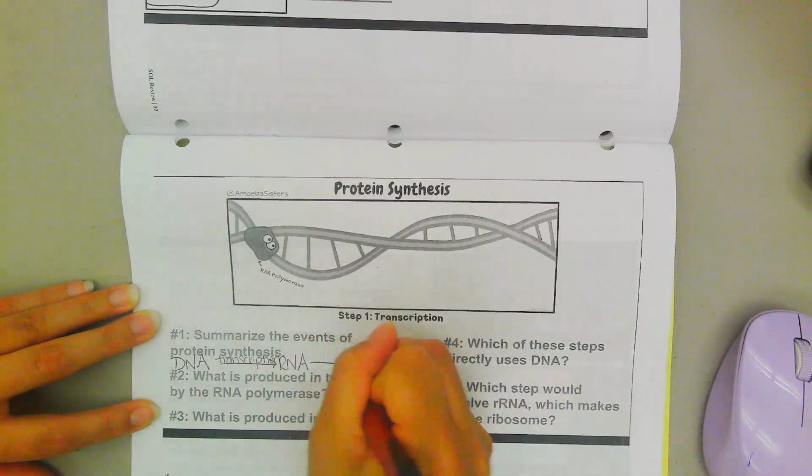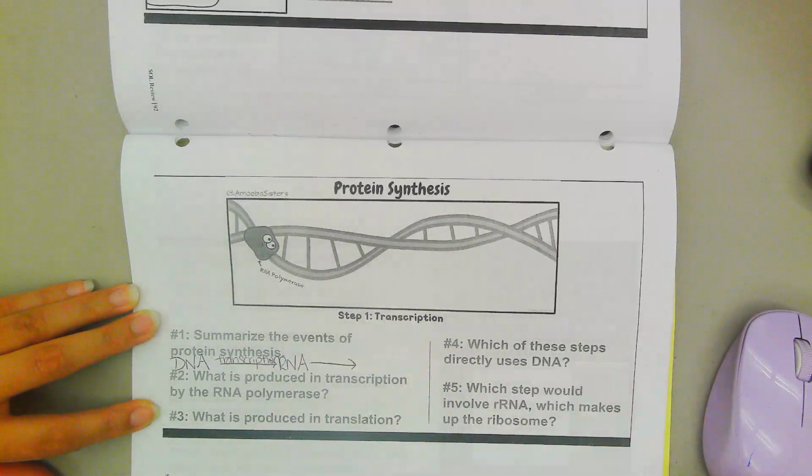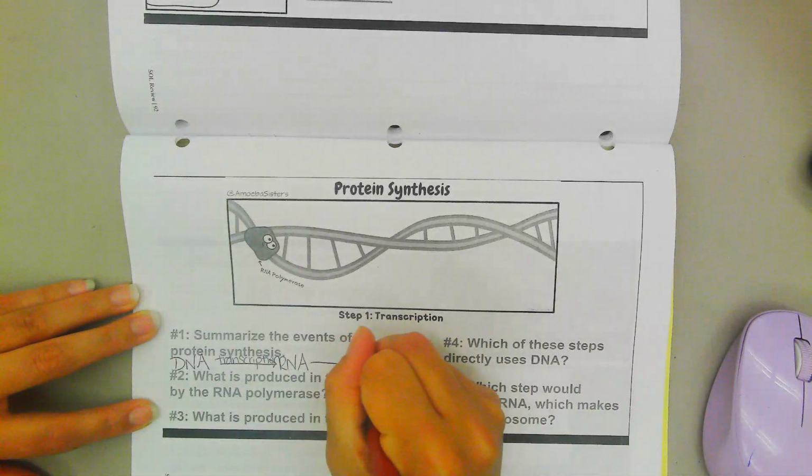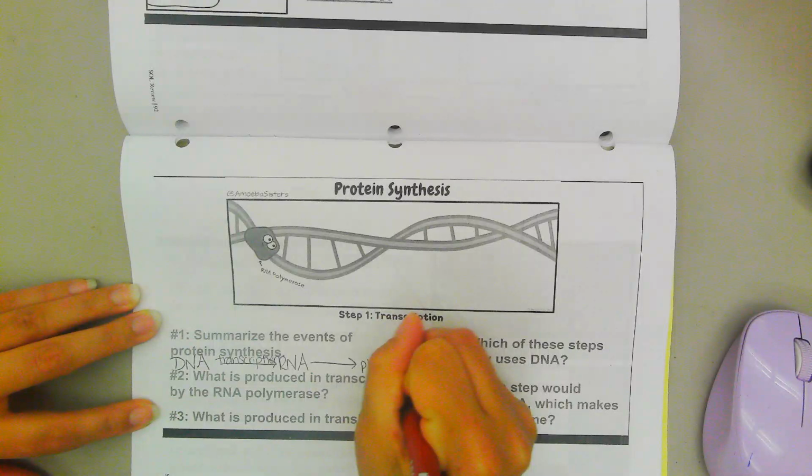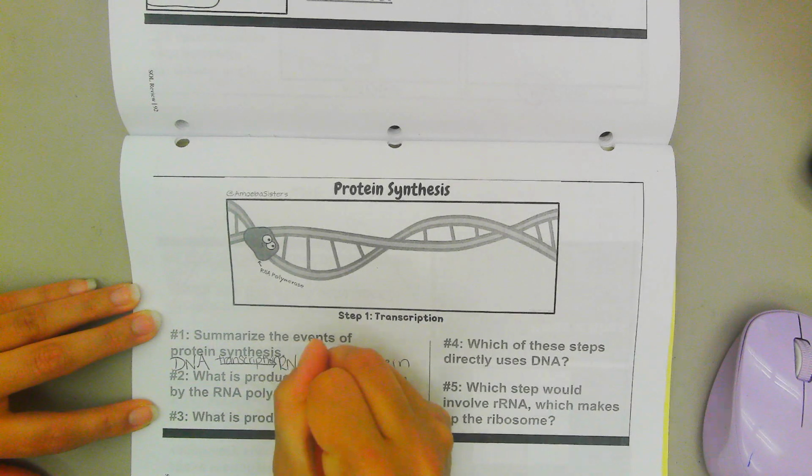And I go from RNA to. What's RNA turn into? mRNA, what does it turn into? Protein. Translation.